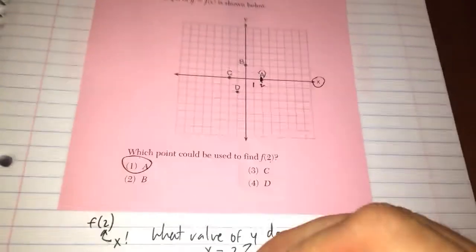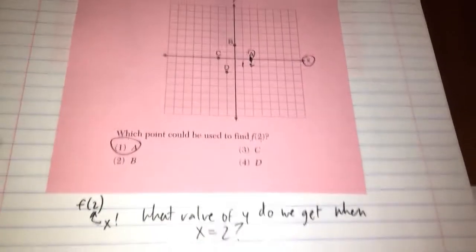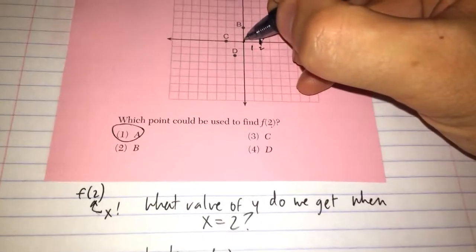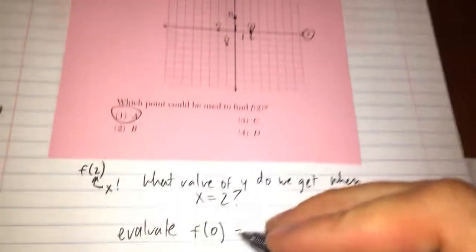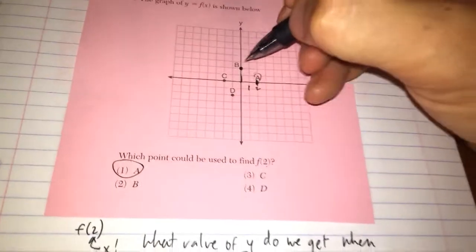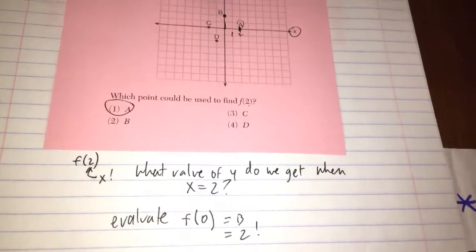Now if I said to evaluate f of 0, we would look at x is 0, look where there's a point, and in this case you would say B, but you would tell me what the y value is. In that case, the y value is 2.